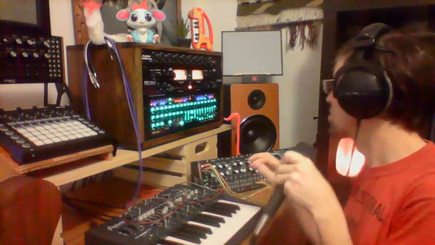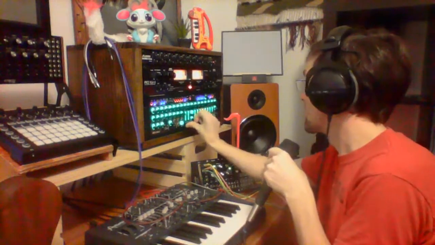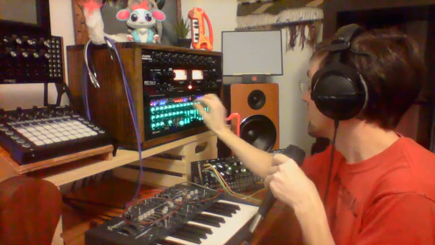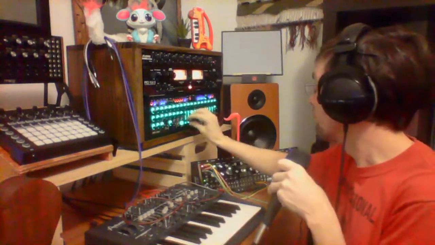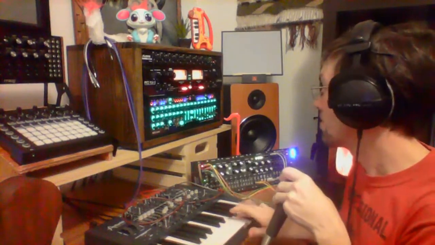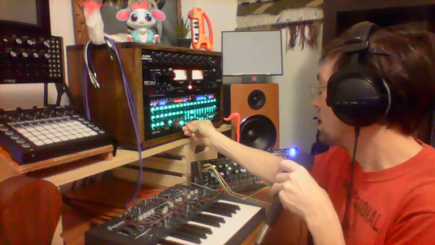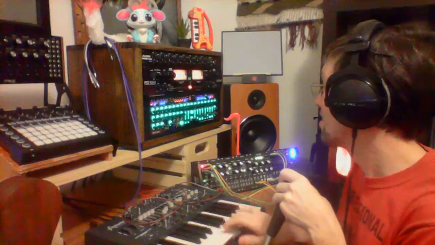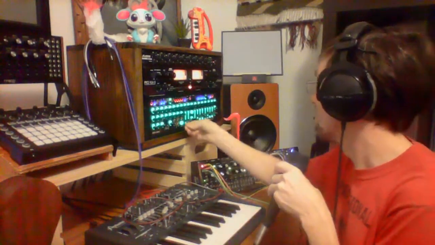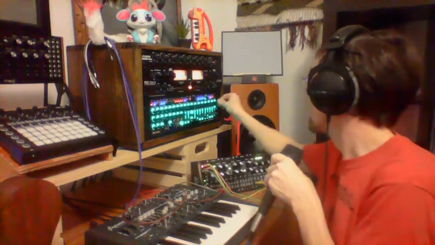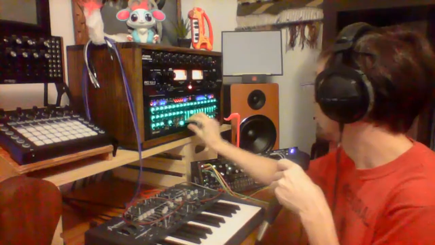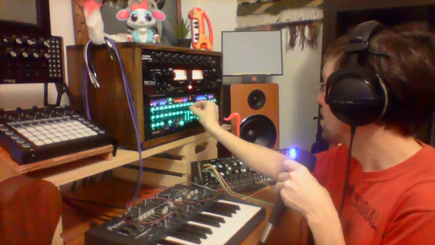Never turn on the suck switch. Yeah, this is the suck switch. The pitch envelope. Turn the reverb down. That's the suck switch. No, I don't know.